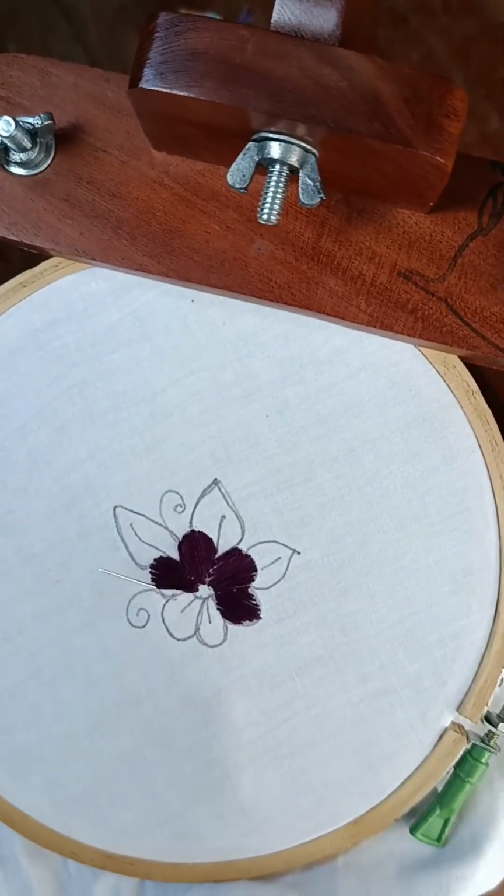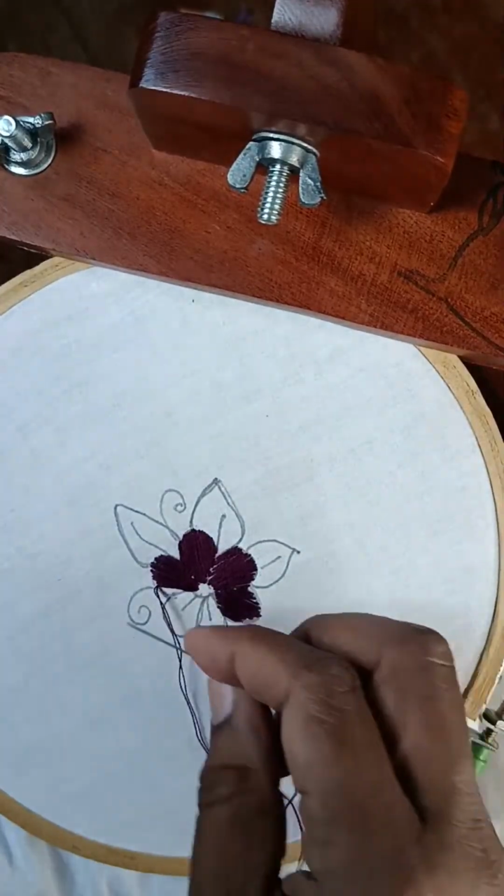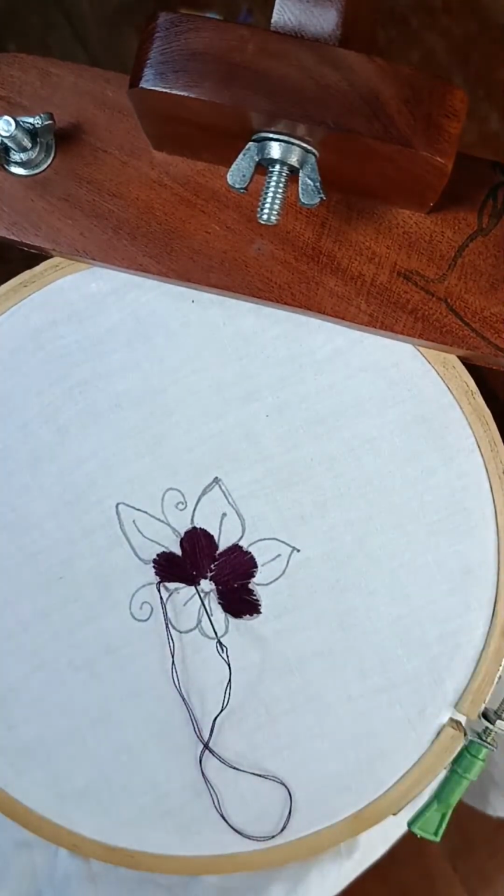At the central part a little thickness will be there, because in the outer part we make it a little thin.